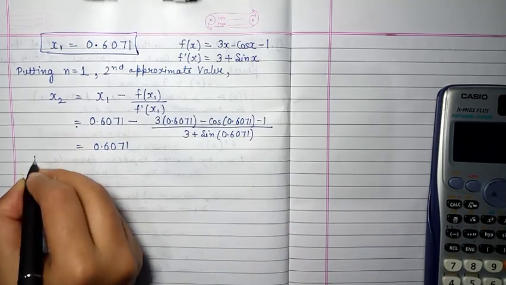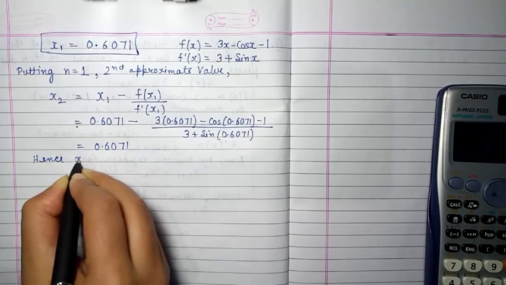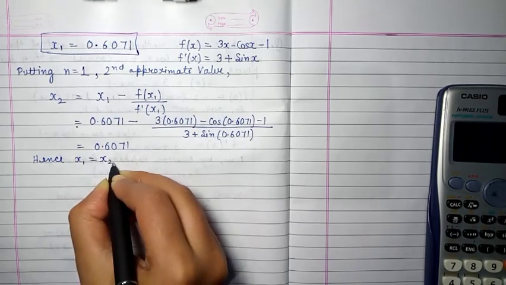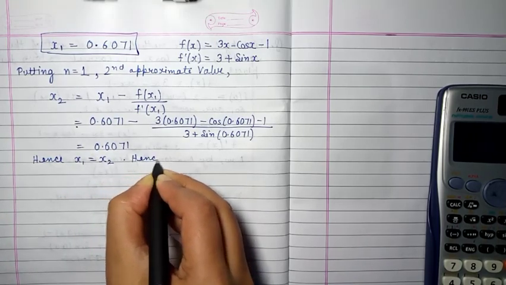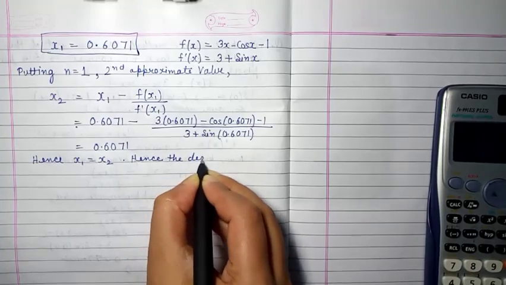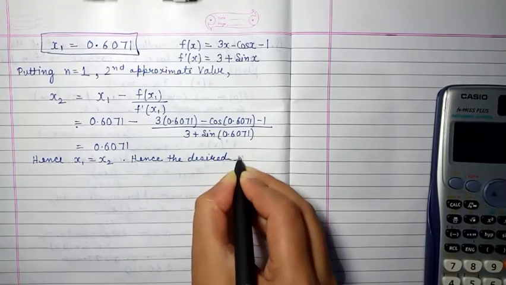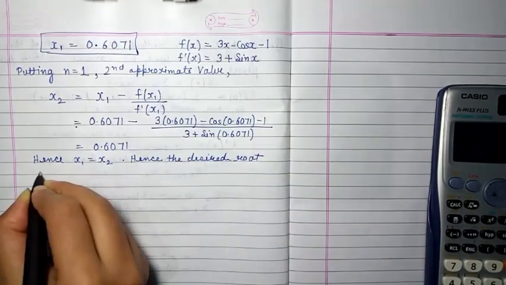So hence x1 is equal to x2, so hence the desired root is 0.6071.